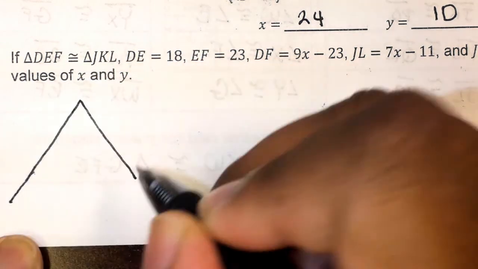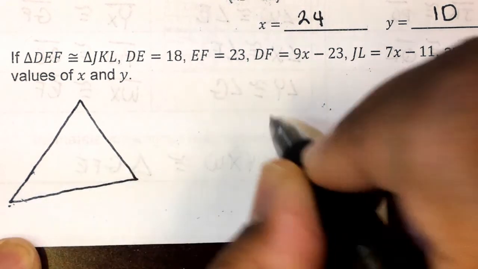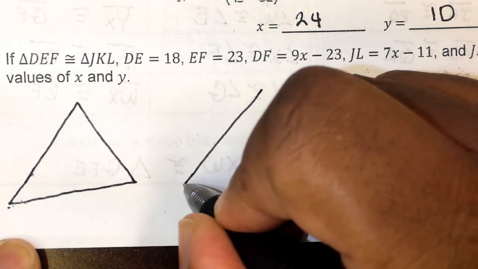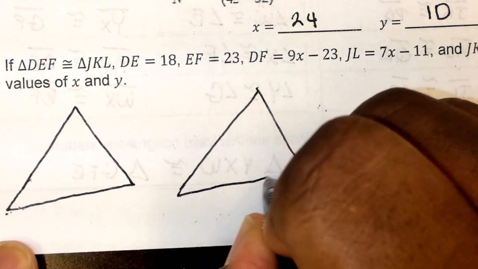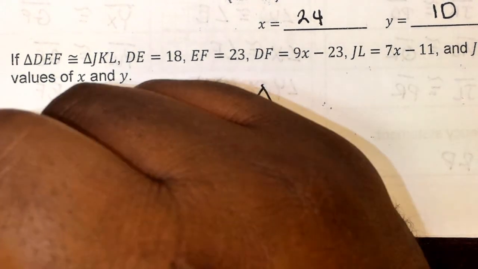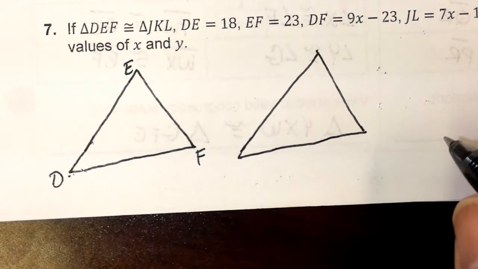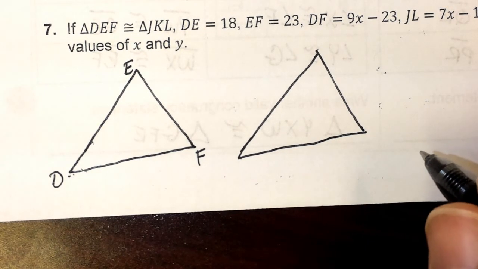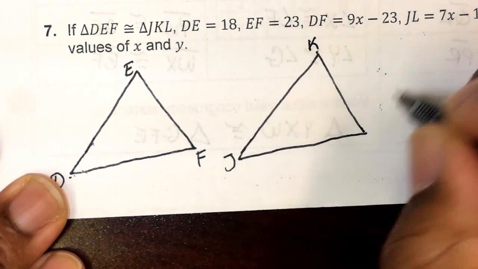I'm gonna just draw two triangles, and they don't have to be the prettiest. You're just looking at them for labeling reasons. I'm gonna have them both the same way too. I'm not gonna turn them sideways from each other. That's just what they do. First one I'm gonna label DEF. It doesn't matter how you label your first one. You don't have to label the same way I did. It just matters how you label your second one. Since I labeled my first one DEF like this, I'm gonna label my second one JKL like this.